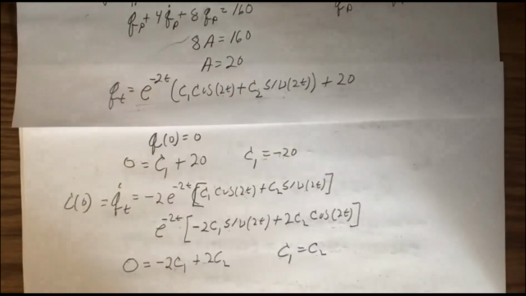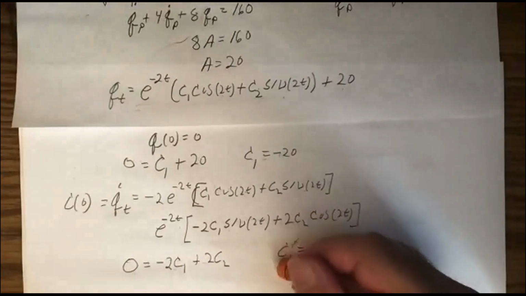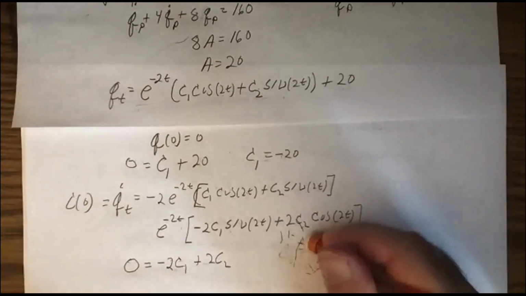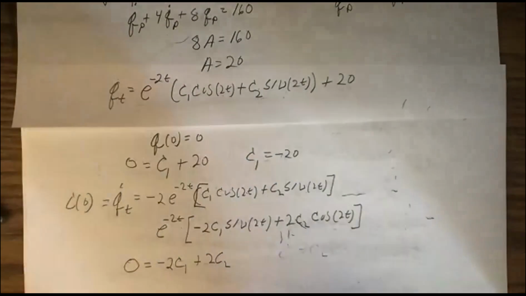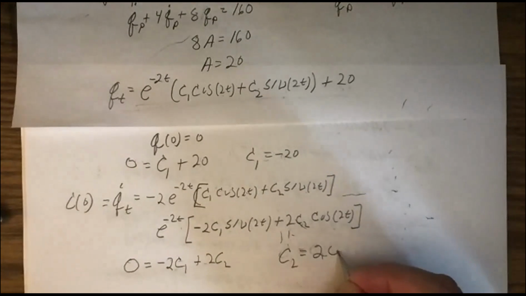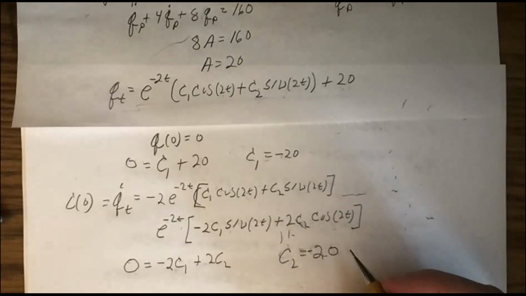So C2 is equal to minus 20 as well, because they're equal. I think I have another error in my notes. C1 is equal to C2, and they're both equal to minus 20. I left out the minus sign.